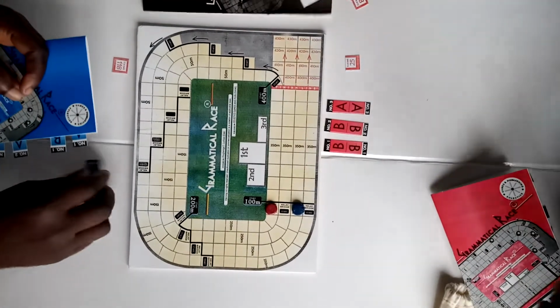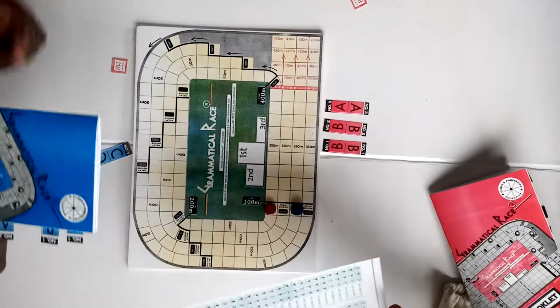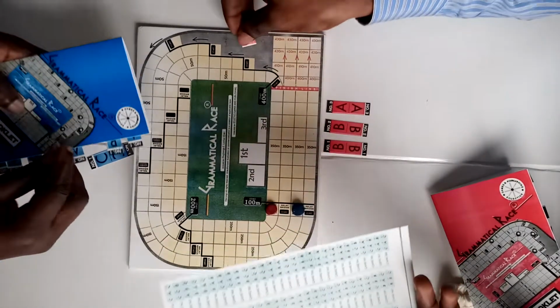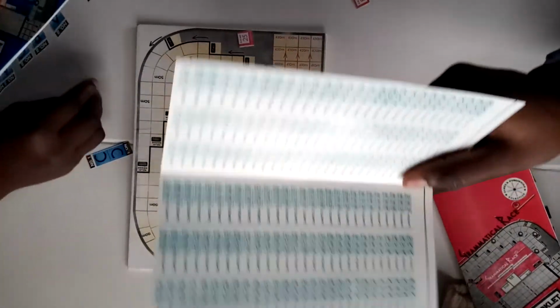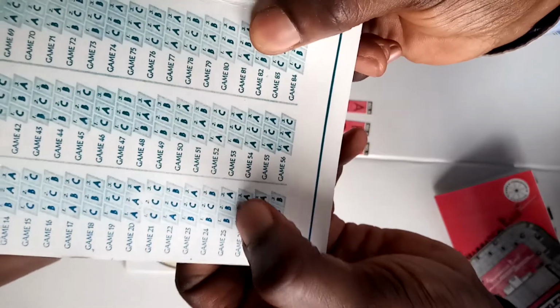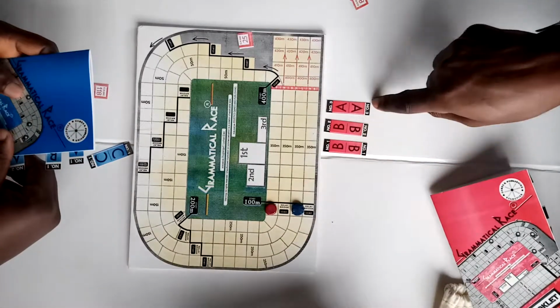So we go to the answer card and verify the answer. I picked game 25. So I'm going to check that now. Game 25. This is our answer card. So I'll go to number 25 and I have BBA. So let's check. My answers are BBA, correct.